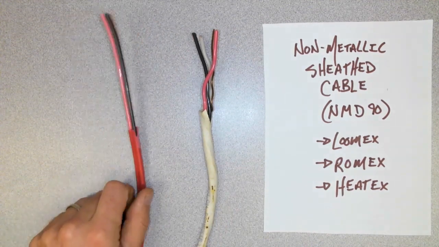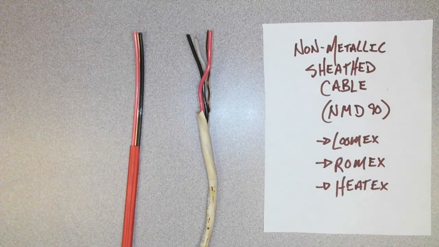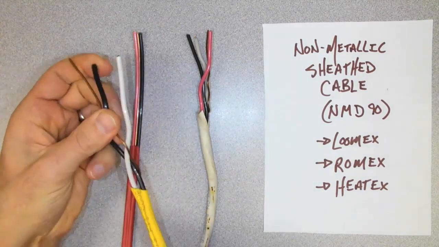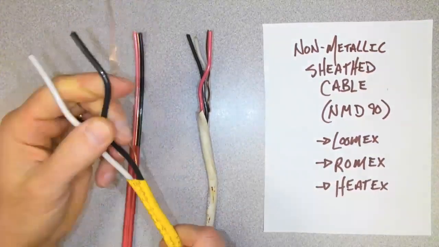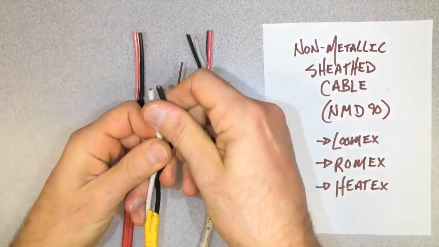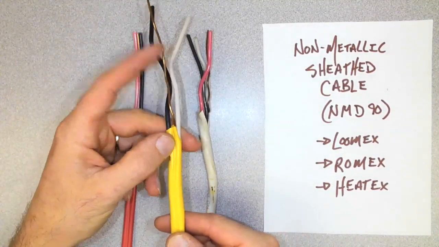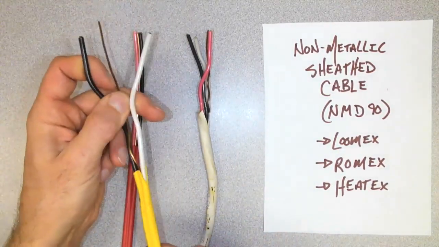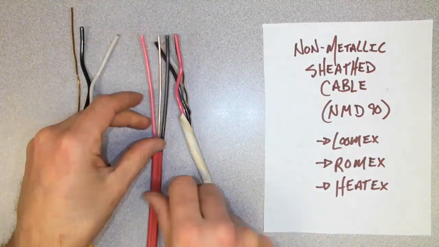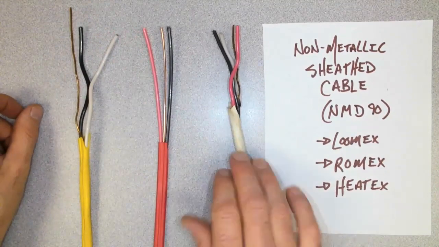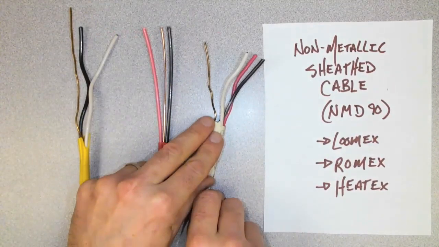Now, there's all sorts of different names that these are known by. We have Romex, Lumex, Heatex, everything with an X, it seems. And all they have in common is that they have a non-metallic or a plastic type of sheath jacketing around both the cables. And then inside there's a bare bond and a number of insulated conductors. And the way that we refer to these cables is the gauge size and then the number of insulated conductors. So this one here has 3 insulated conductors and it's 14 gauge, which means it is 14-3.